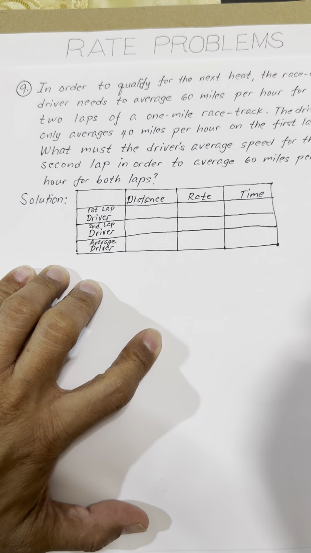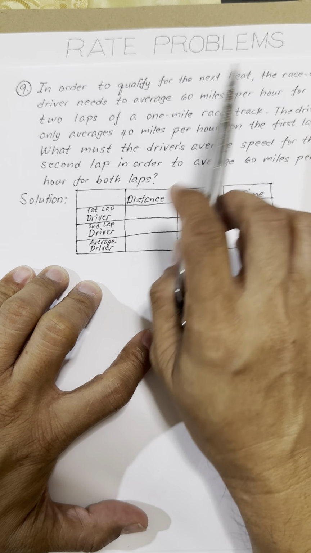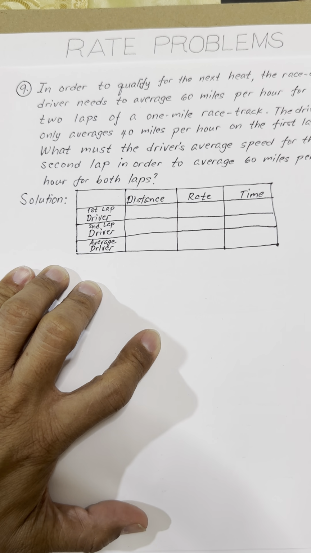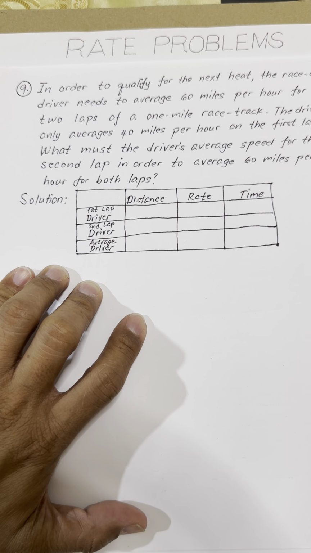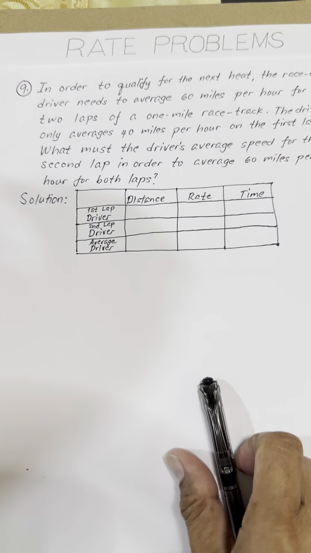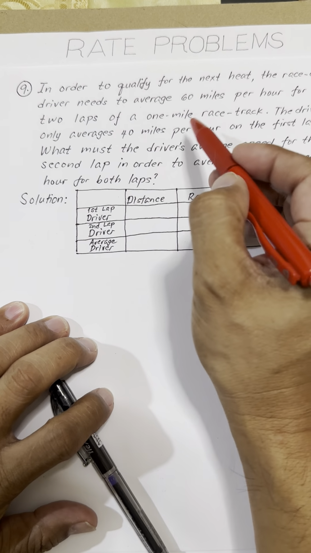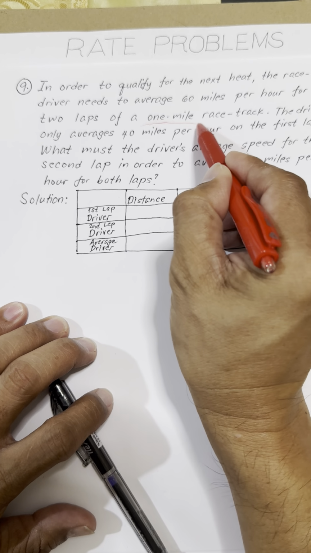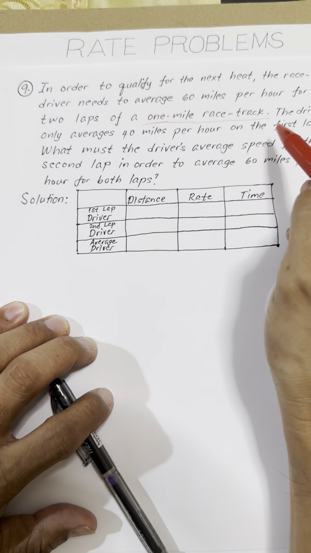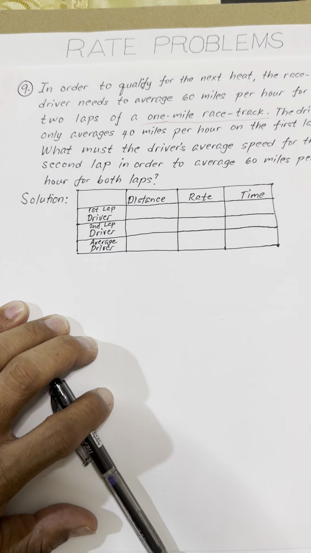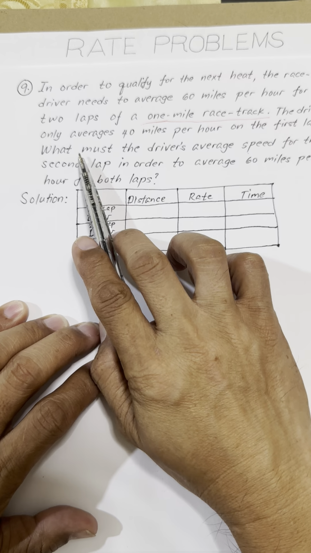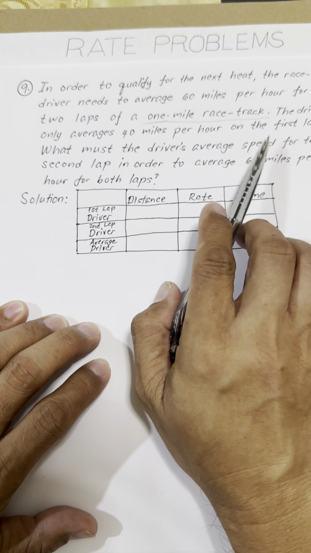Then write down what are the givens. It says that in order to qualify for the next heat, the race car driver needs to average 60 miles per hour for 2 laps. So we have here a racetrack. The distance is 1 mile, one race track, 1 mile. And then it mentioned the driver only averaged 40 miles per hour on the first lap.